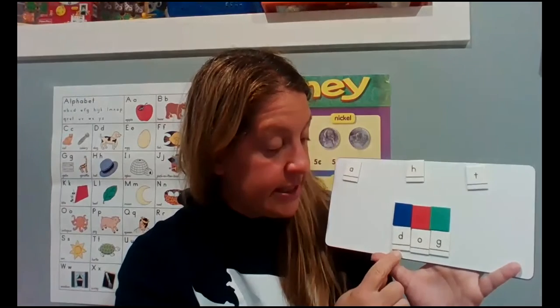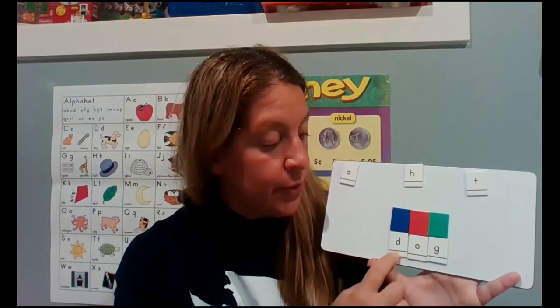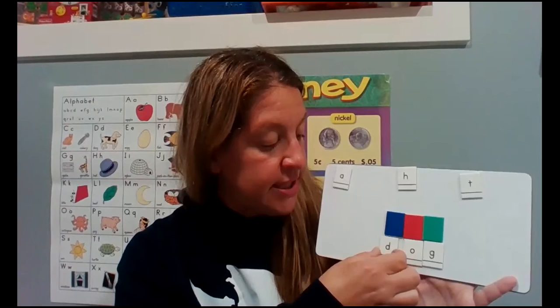Let's touch and say our sounds. D, O, G. Let's blend them slowly. Dog. Let's say it fast like a word. Dog. Now, if I wanted to turn the word dog into the word hog, I need to change this D to a different letter. Let's say the word hog.